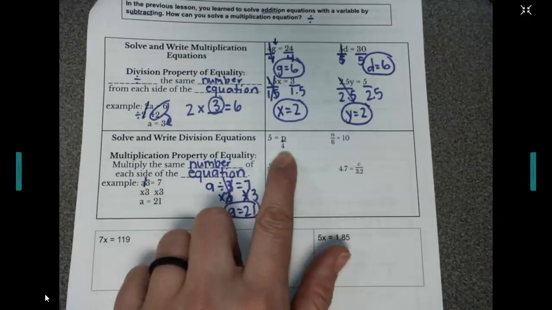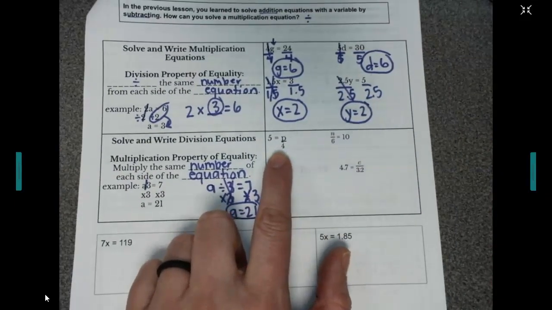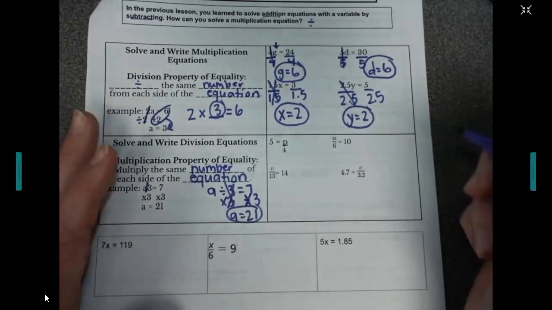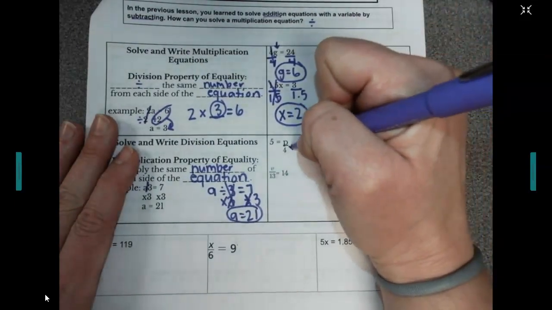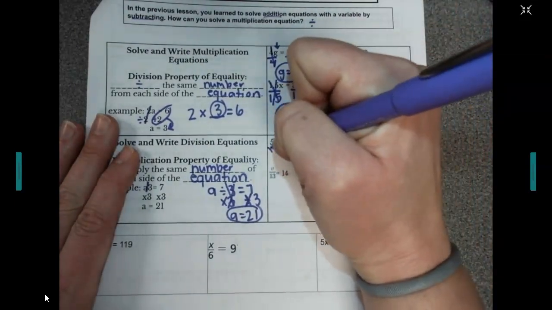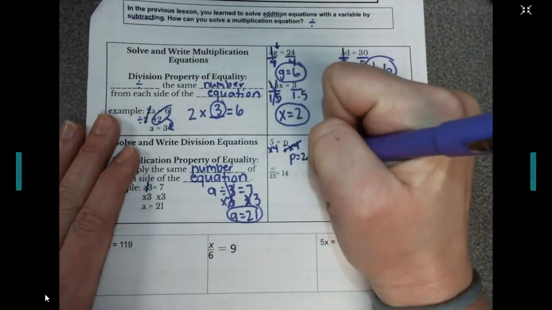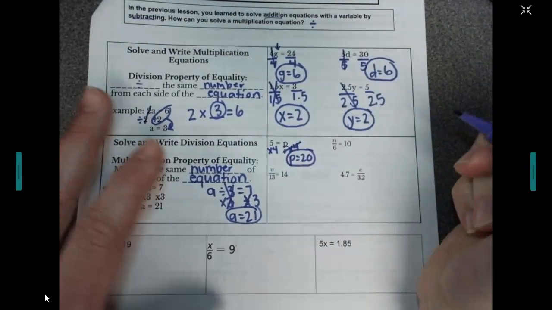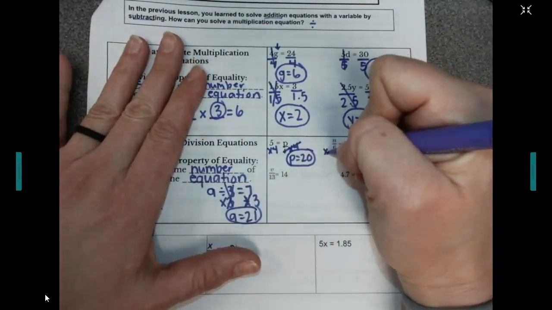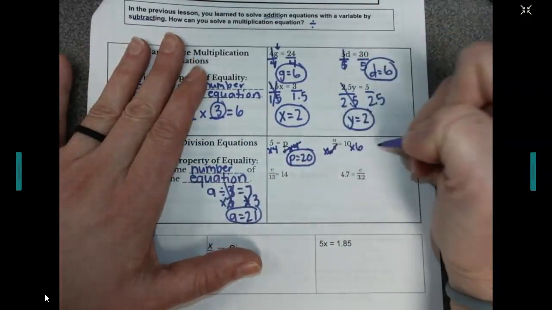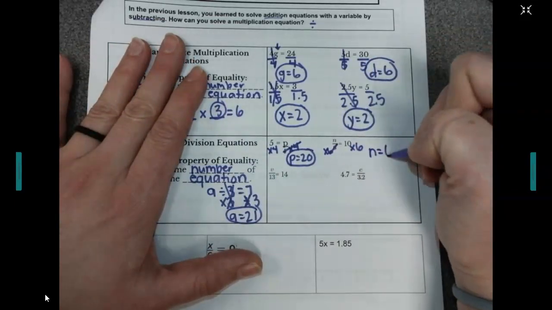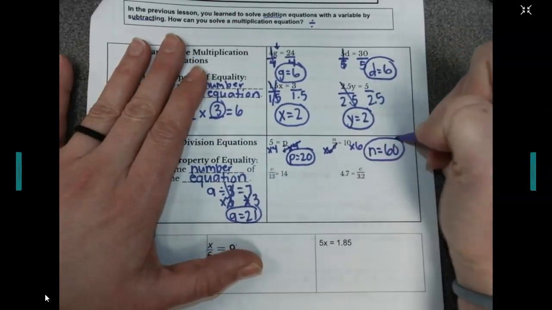Let's look up here. Remember, this way is just another way of showing division. So the opposite of dividing by 4 is multiplying by 4. It goes away. We're going to kick it to this side. 5 times 4 is 20, so p equals 20. The opposite of dividing by 6 is multiplying by 6. We have to do that on both sides. n equals 60 because 10 times 6 is 60.